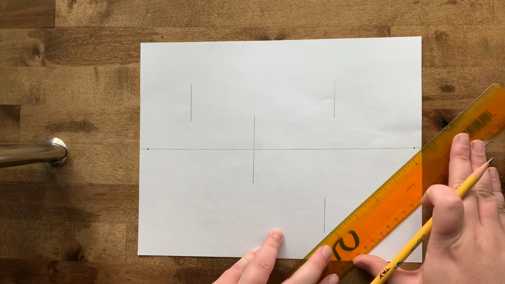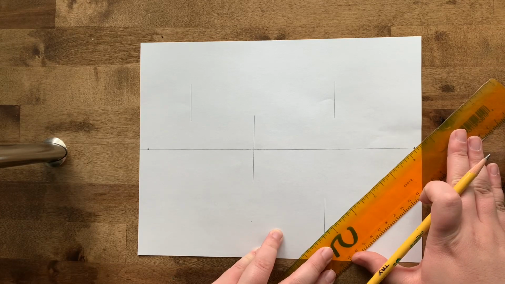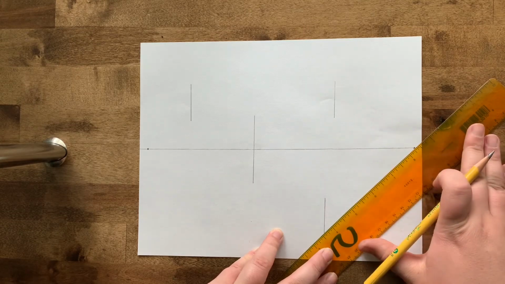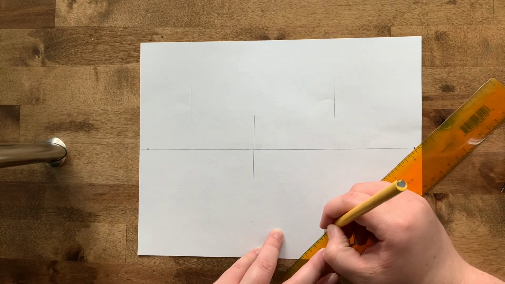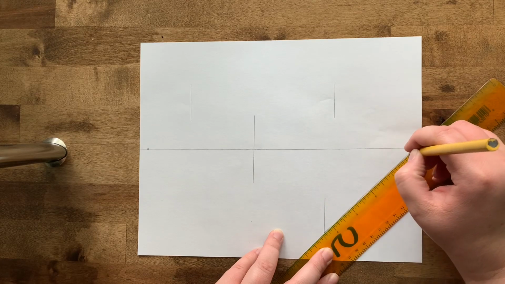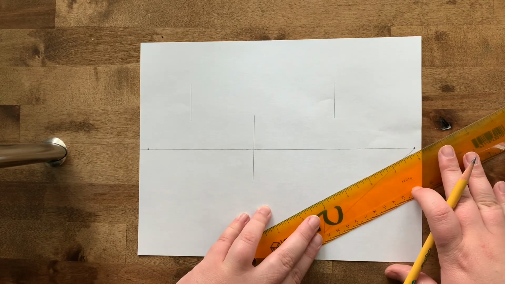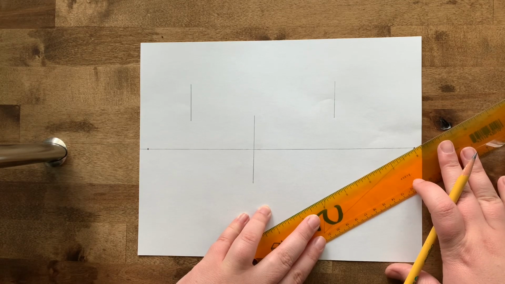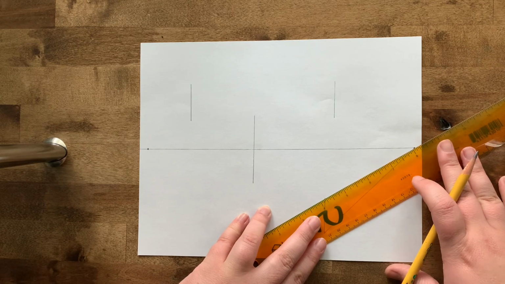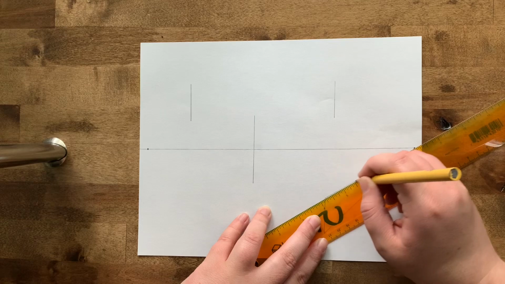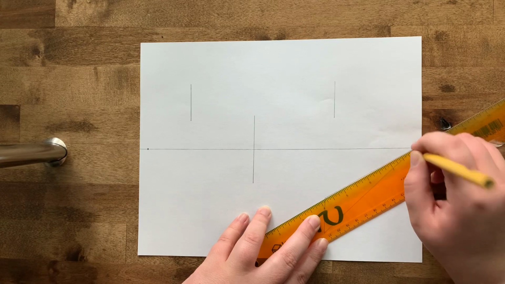When I draw the side of my buildings, I'm going to go from that vertical line to the vanishing point. This is going to create a converging line. Converging lines always meet up at the vanishing points. So right now I'm drawing in the right side of my building, and I'm going to go to the right vanishing point.